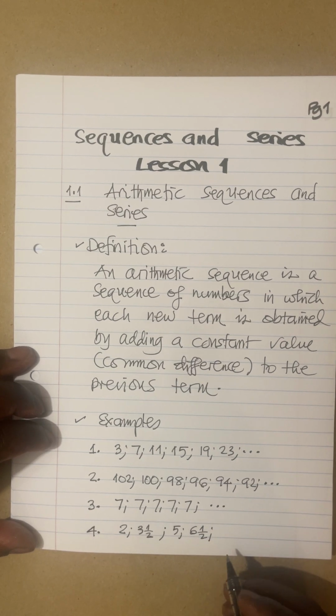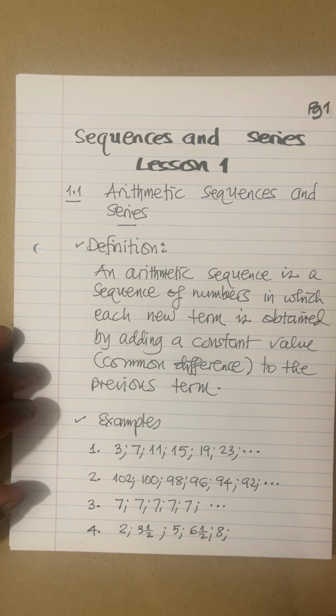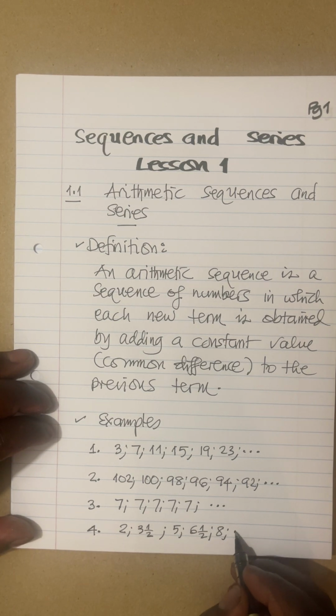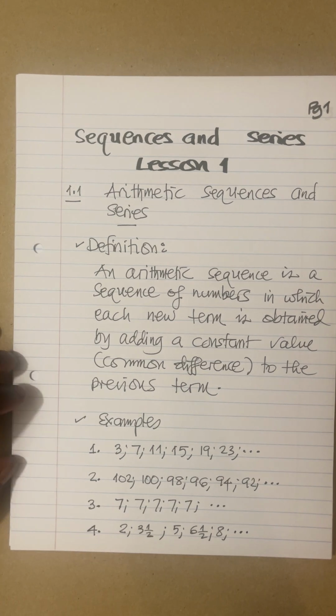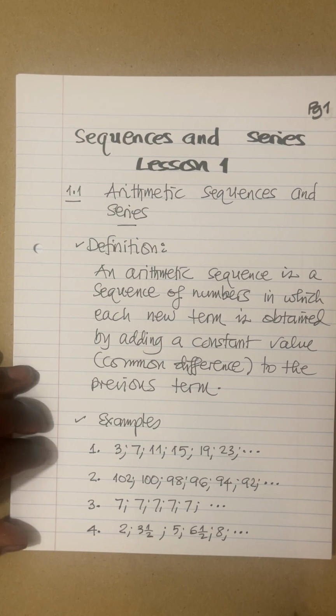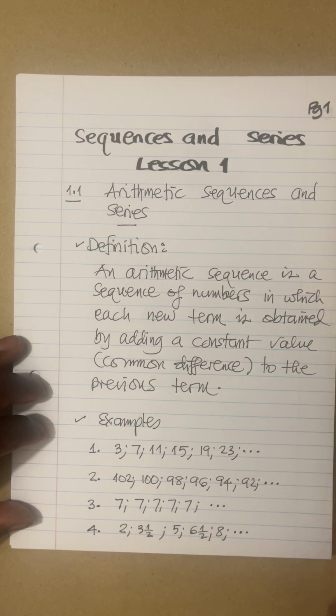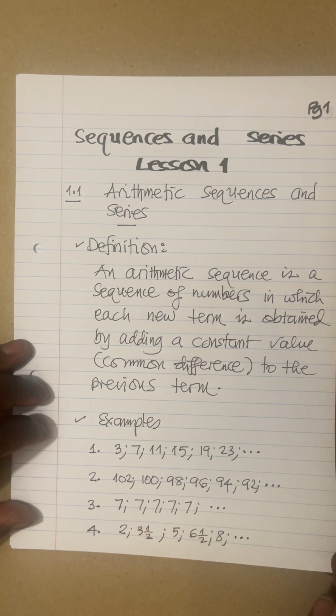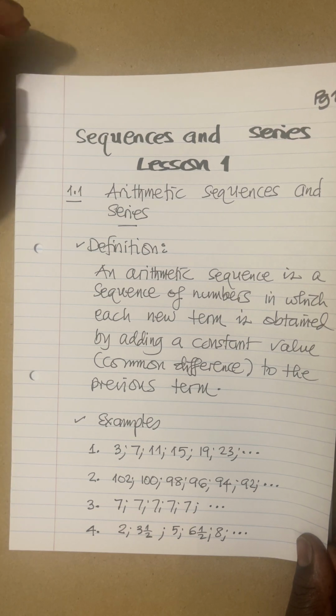If I add 1.5 to this, I'm going to get 8. If I add 1.5 to that, I'm going to get 9.5, and so on. So the common difference doesn't have to be a whole number. It can be any number. So these are just examples of what we call arithmetic sequences or linear sequences.